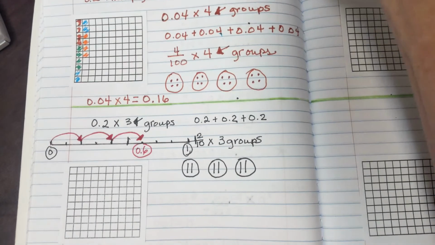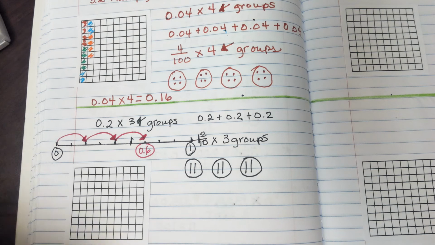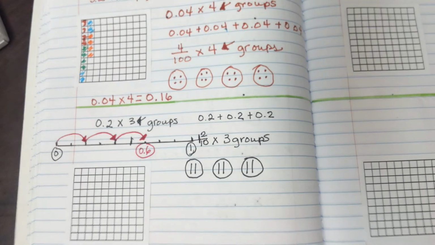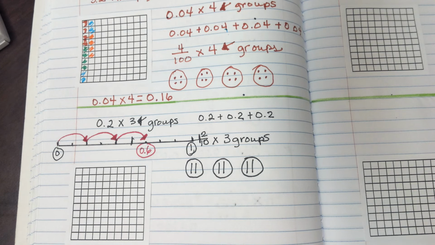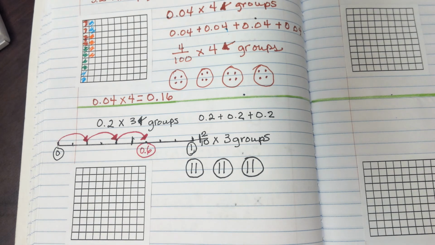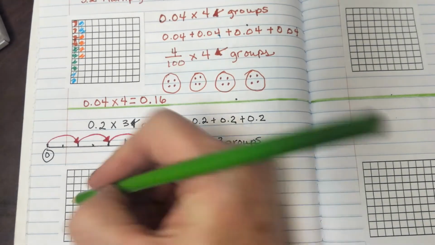So now let's use our grid. Okay, using your colored pencils. How many colored pencils are we going to need for this one? 3. 3 colored pencils of your choice. So mine aren't as pretty as yours, but it says I need to shade 2/10.